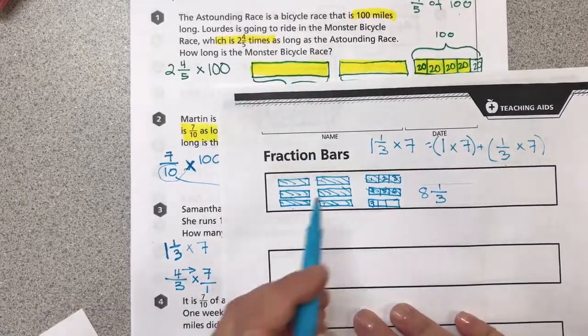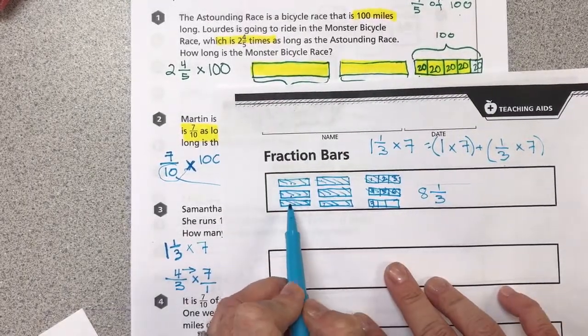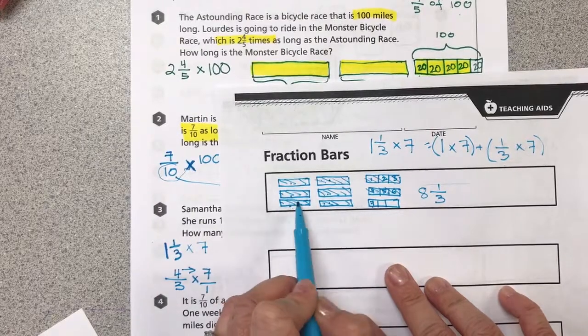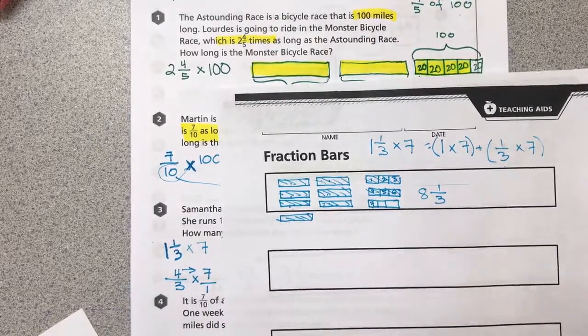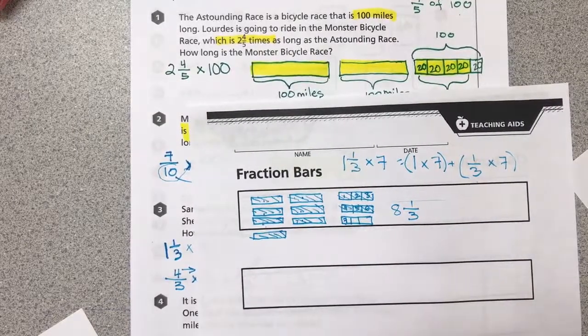Oh man, you see what I did? I didn't do 7 1 wholes, did I? I need an extra 1 whole here. Shoot, sorry about that, guys. But thank you for helping me sleuth that out.